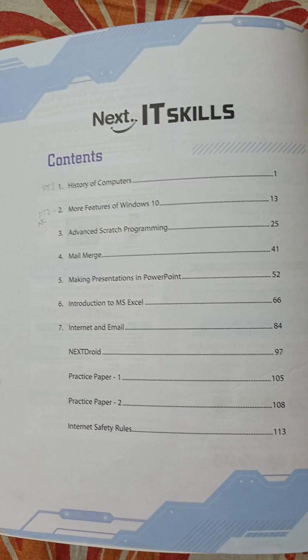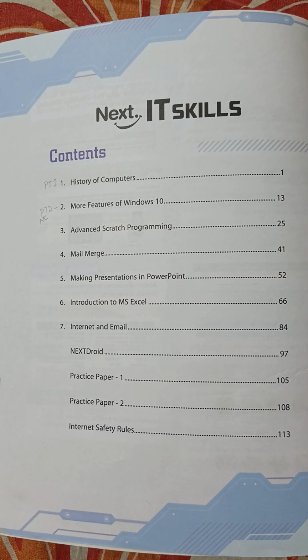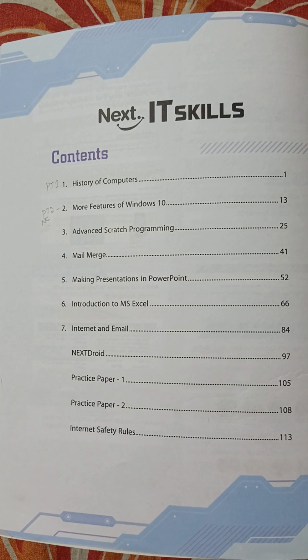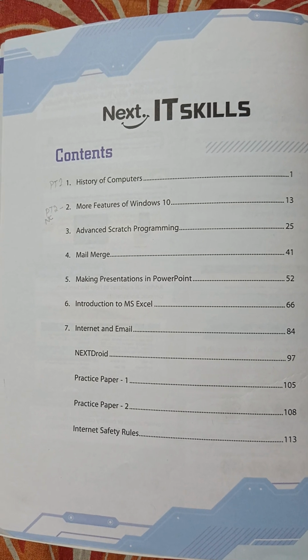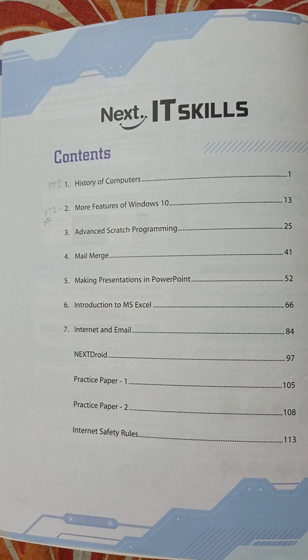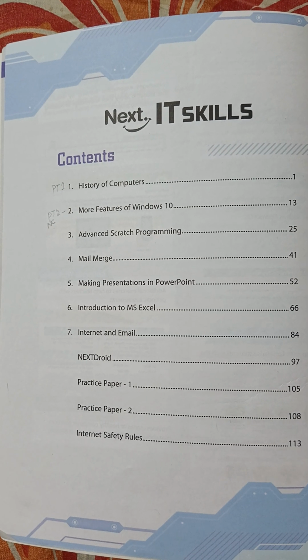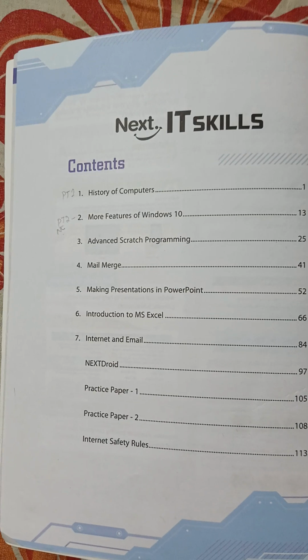Fifth standard chapters: History of Computer, more features of Windows 10, advanced Scratch programming, mail merge, making presentation in PowerPoint, introduction to MS Excel, internet and email. First chapter is about the history of computer.